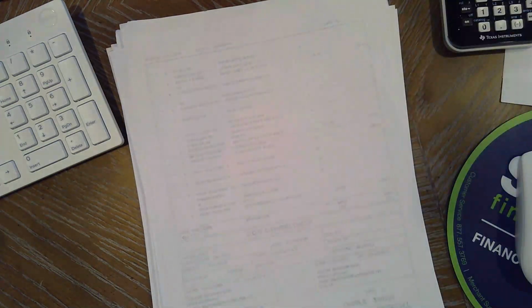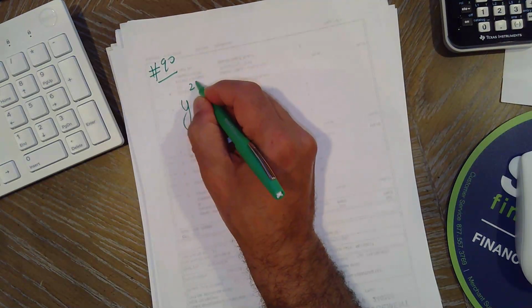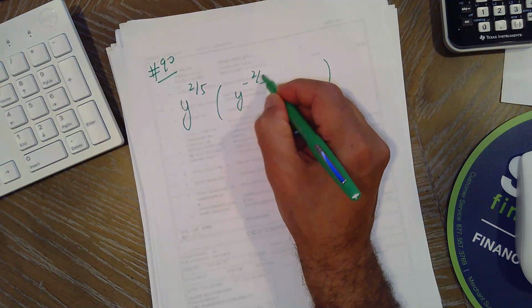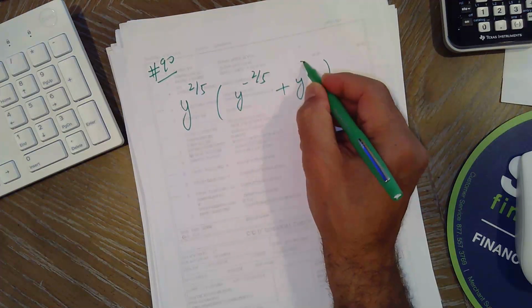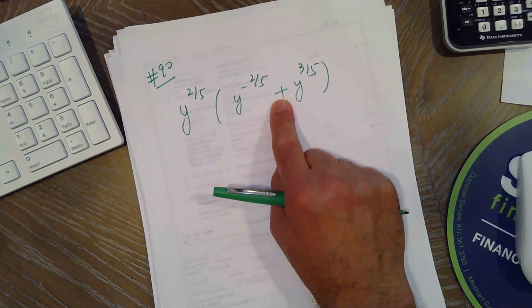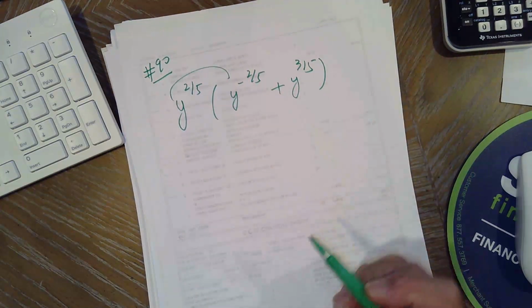Number 90. y to the 2/5 times y to the negative 2/5 plus y to the 3/5. Remember I told you to do what's inside the parentheses, but since it's addition and these are not like terms, there's nothing we can do. So we're going to distribute.